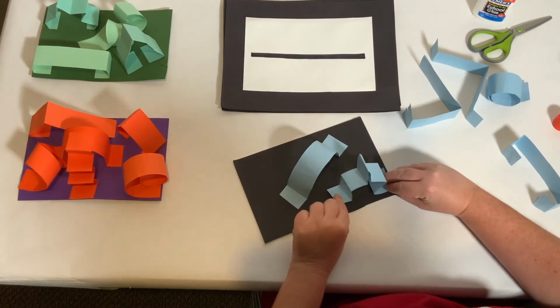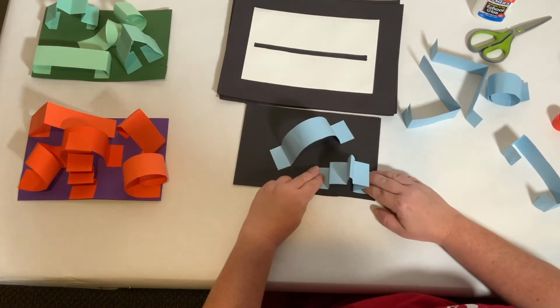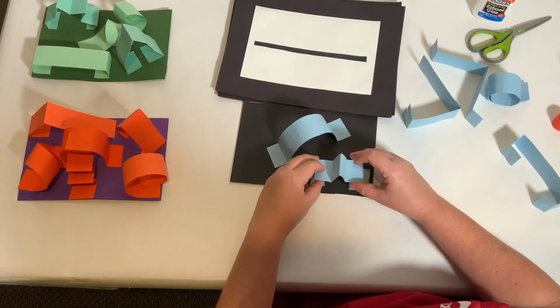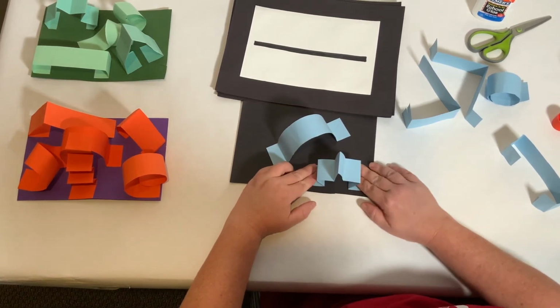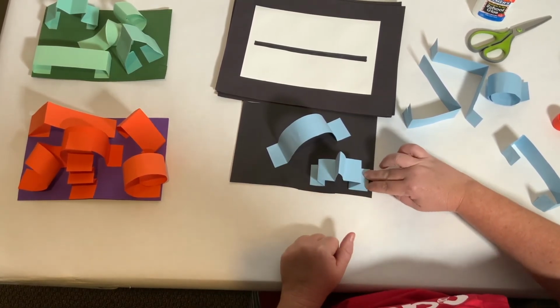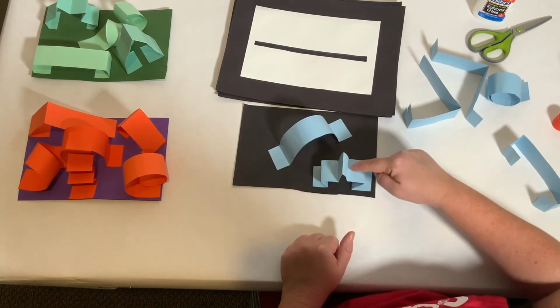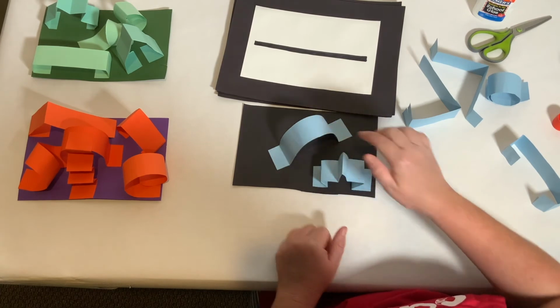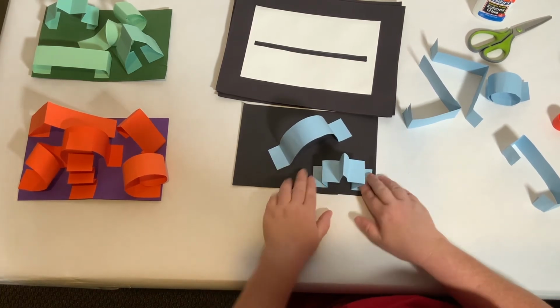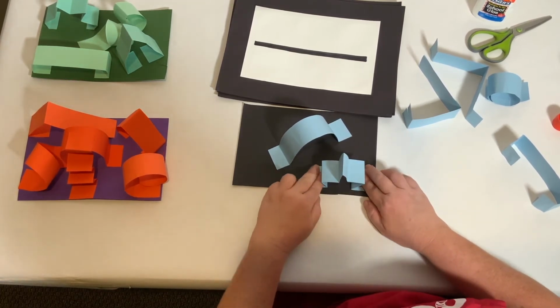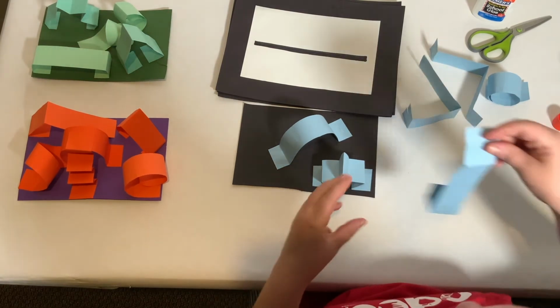What if I did something like this? Isn't that neat? Maybe, you know, pretend you were little and you could climb over it. Or maybe these could be some really cool shaped benches for you to sit on, or something to crawl under. So yeah, all kinds of ideas, right?